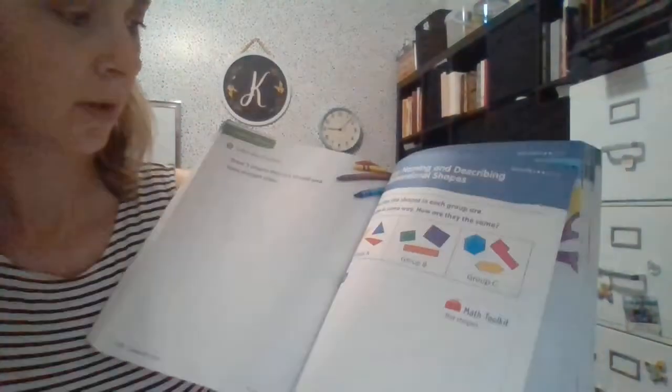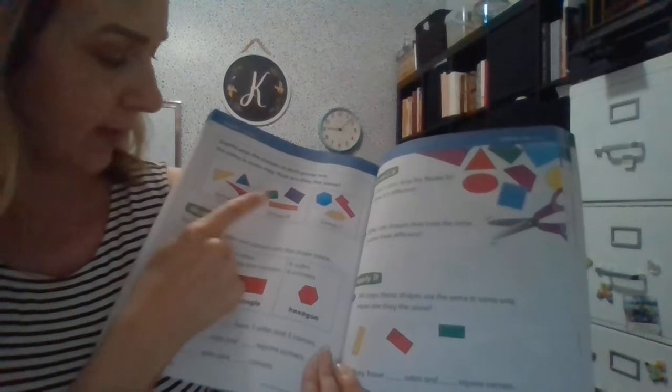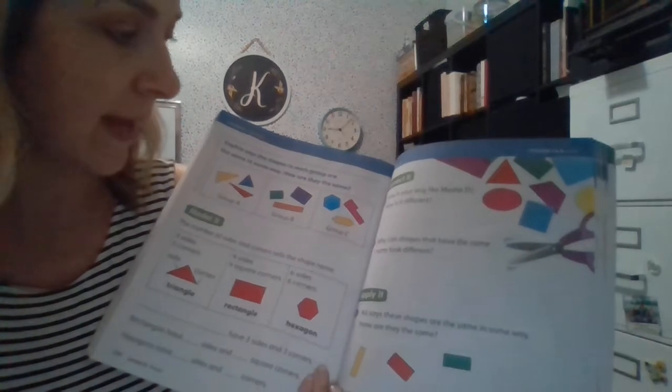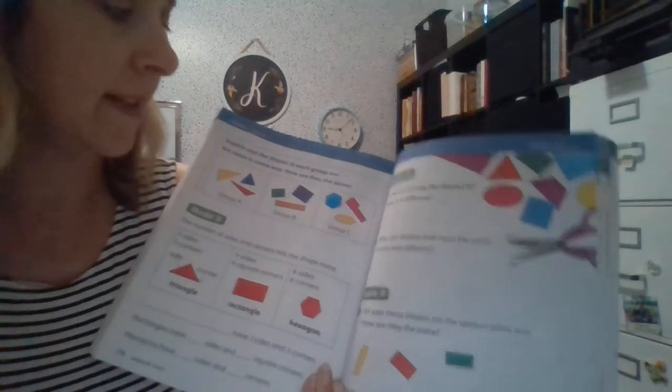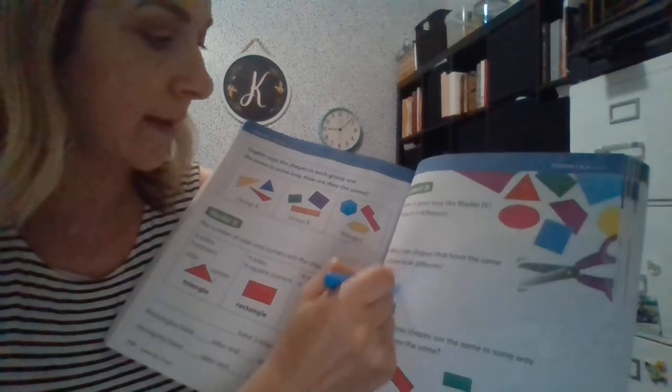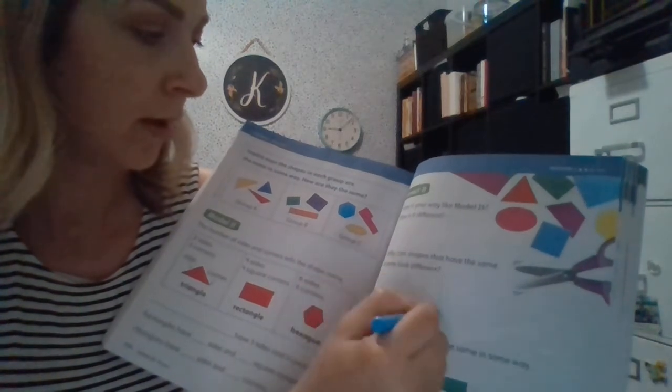Then on the other side, how is your way, the first page, like model it? How is it different? Why can shapes that have the same name look different? So like I can say this is a triangle and this is a triangle.